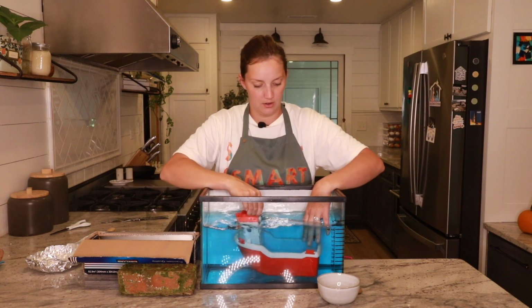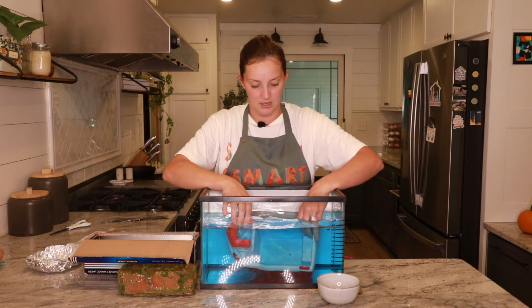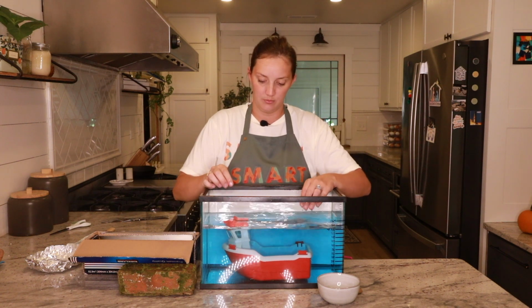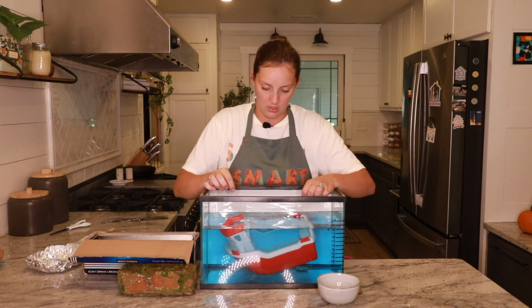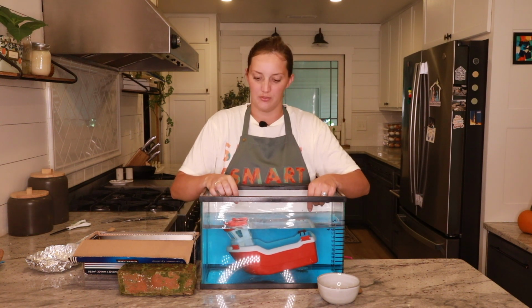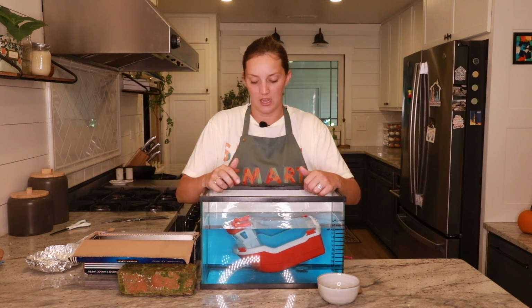Shake all that air out of there. And plastic is also not as dense as aluminum foil. So it's wanting to stay afloat a little bit, but obviously not as well as when it was filled with air.